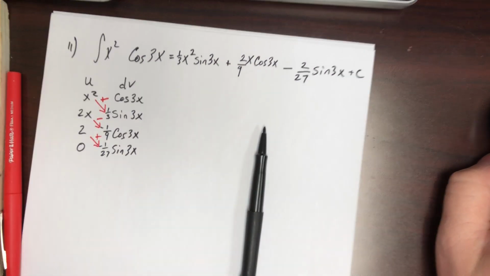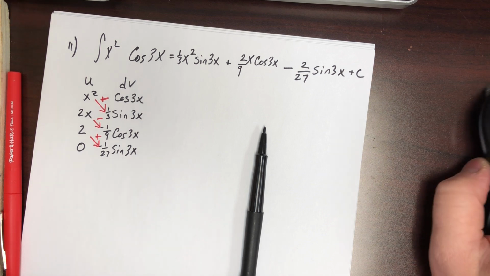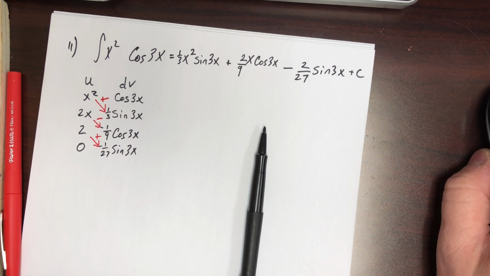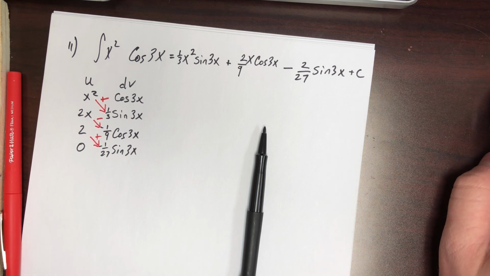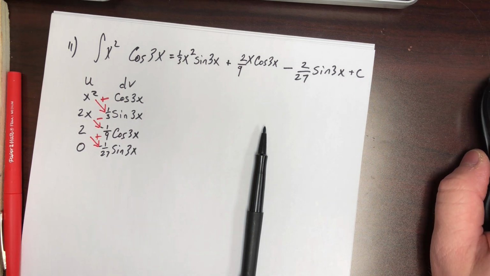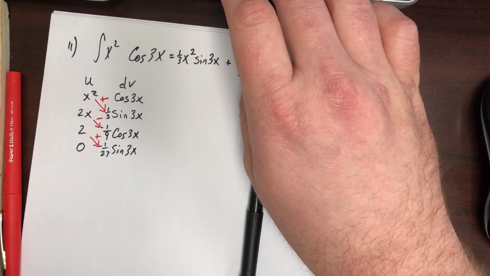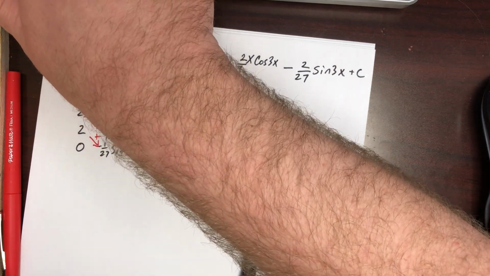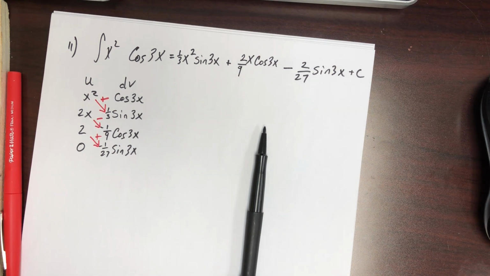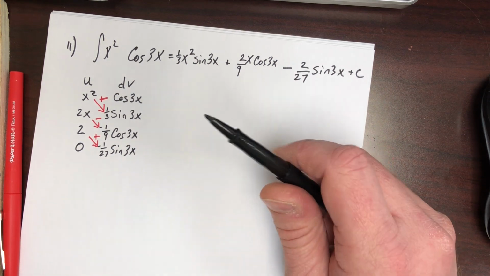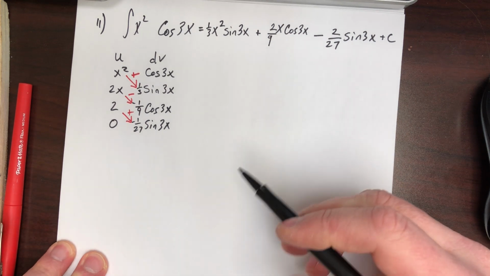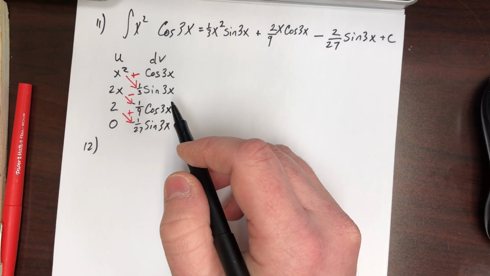So I am gonna real quick double check. And if I made a mistake, I'm gonna go back and refilm this part of the video, which you know I hate doing. So I got x squared sine 3x. Okay, yep. So that's the tabular method. When you've got these infinite loops, that's a great way to do it. So cool, let's do another one.